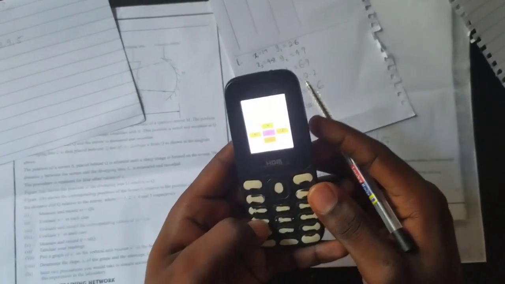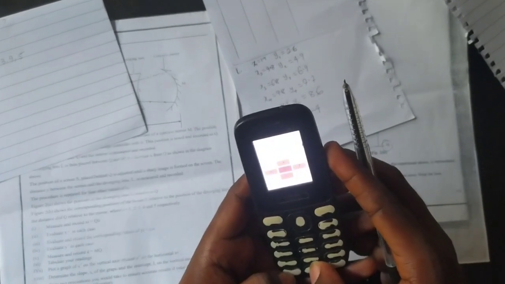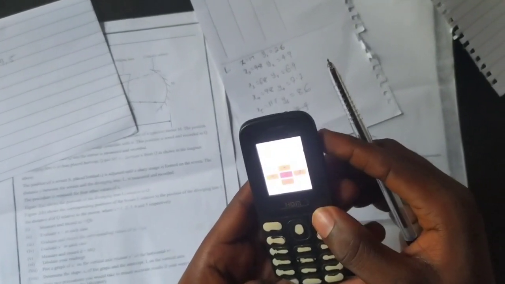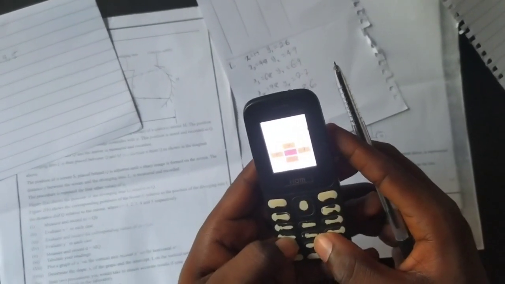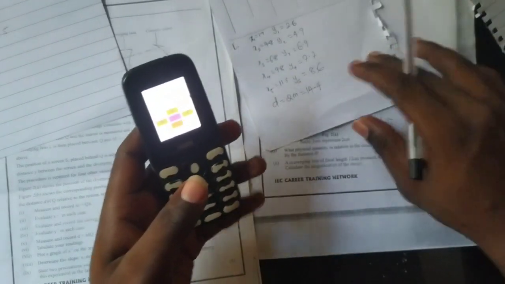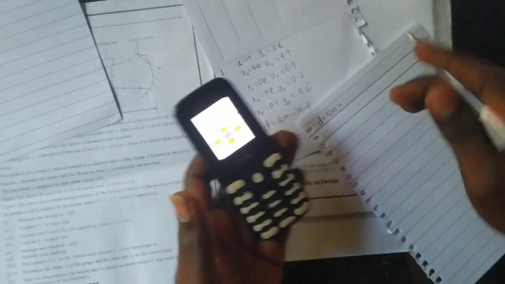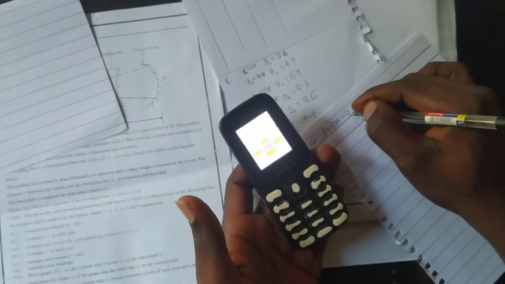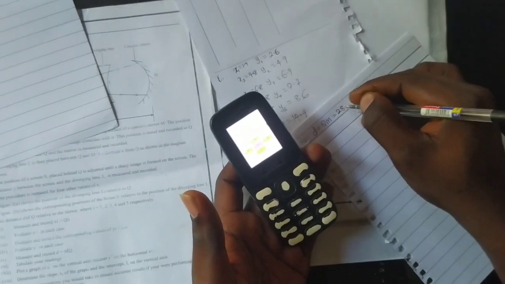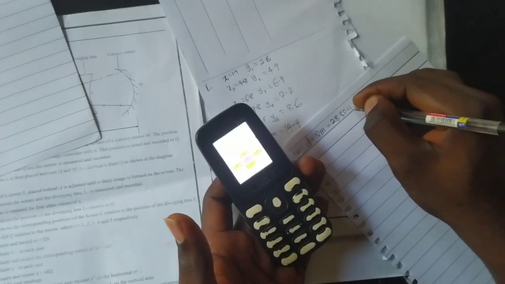That will be 14.4 multiplied by 2, and then you are going to have 28.8. So instead of recording 14.4, you are going to record 28.80 centimeter.